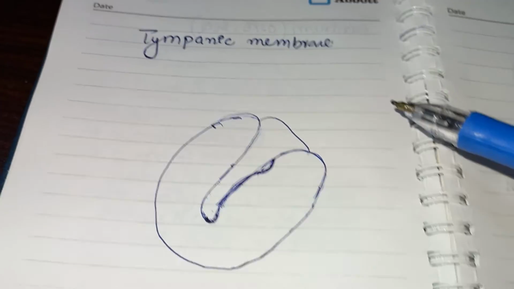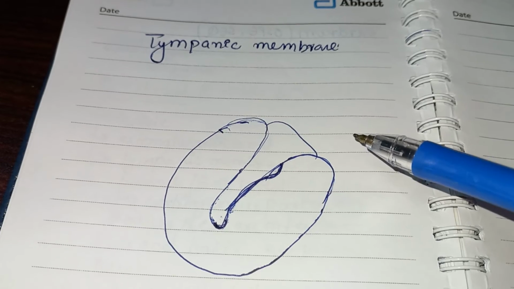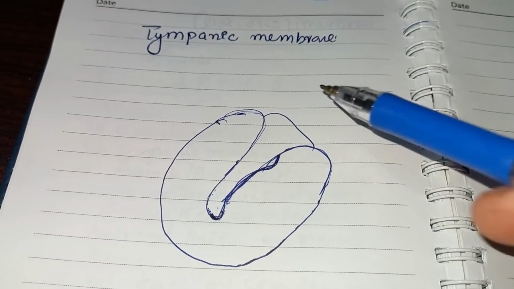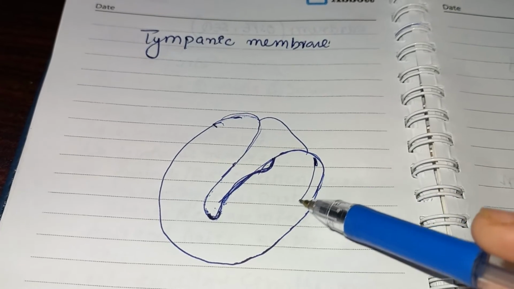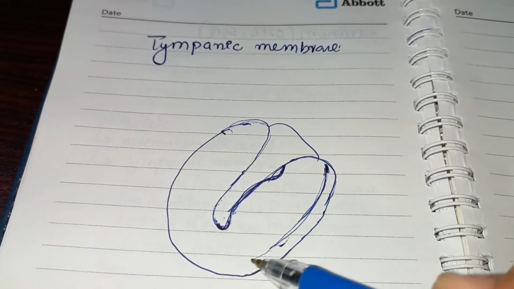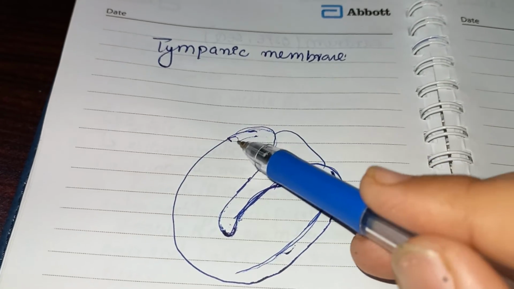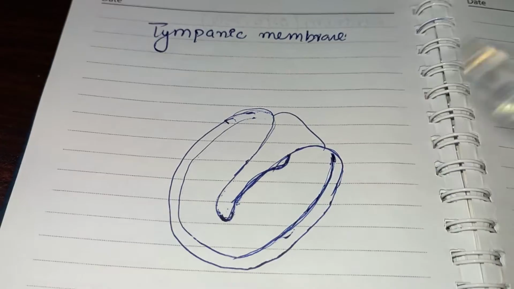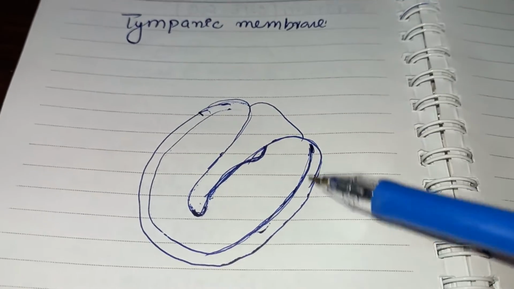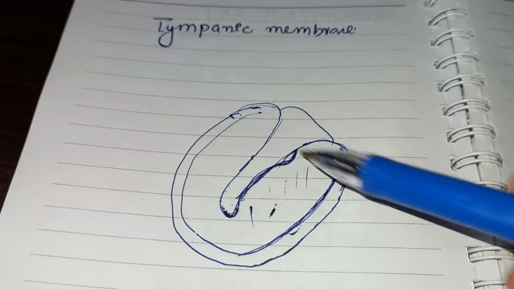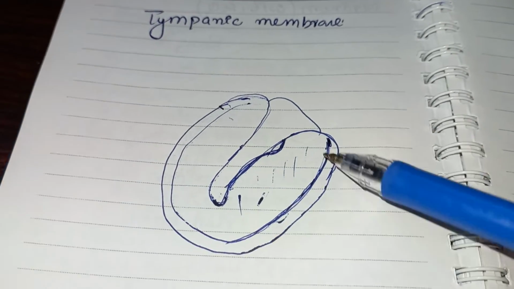There are two parts of the tympanic membrane, pars flaccida, which is also known as Shrapnell's membrane, and pars tensa. And here is the annular ring, which is the fibrocartilaginous ring, which is actually the thickening of the pars tensa. This is the pars tensa, and here there is the thickening, which forms the annular ring.